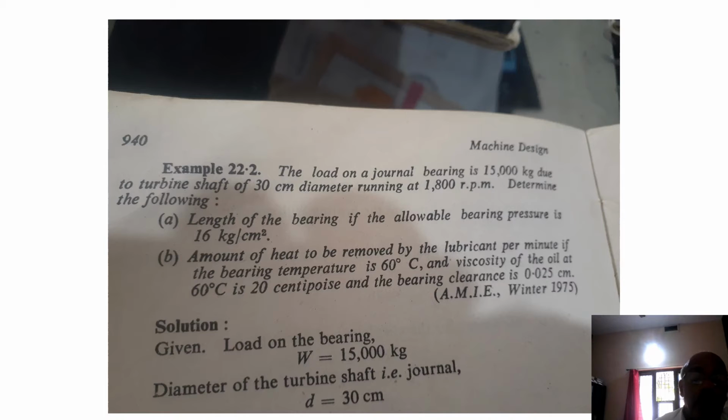So first of all, for every question, to avoid confusion, all the data you have to dictate. I have already repeated the values 15,000, 1,800, 16 kg per centimeter square, 60 degrees centigrade, 20. What is this data? What are the parameters? First you have to dictate. Then you will get an idea how to proceed.